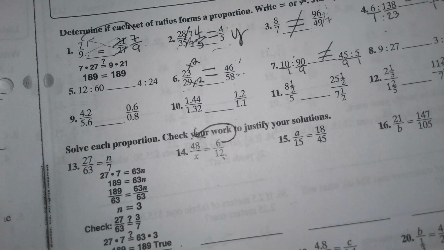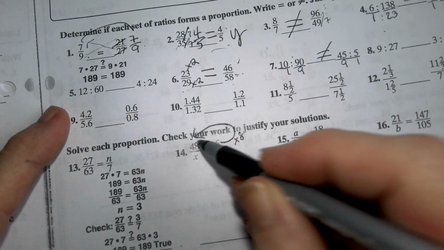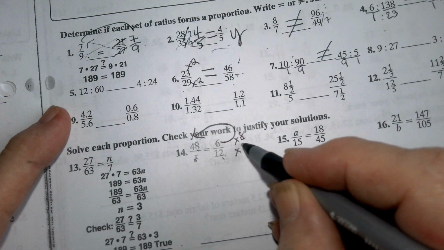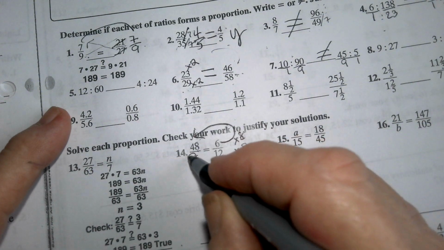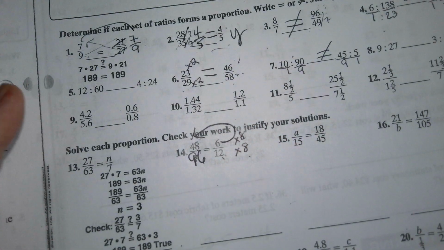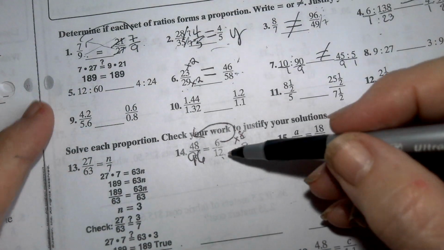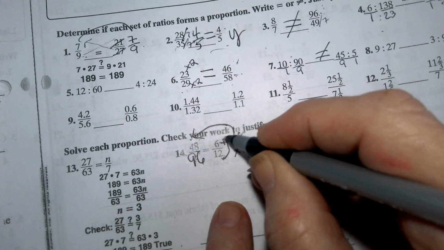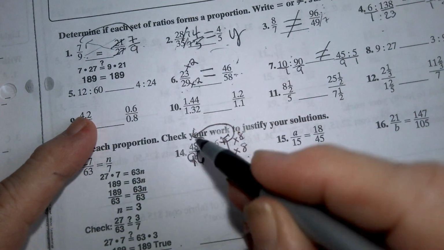So again, there's going across like this, and there's cross multiplying. We're going to do a little bit of everything. So 6 times 8 is 48. To find this number, I multiply by the same factor. 12 times 8 is 96. Another way I could have done this one is I have to go down, because my unknown is on the bottom.